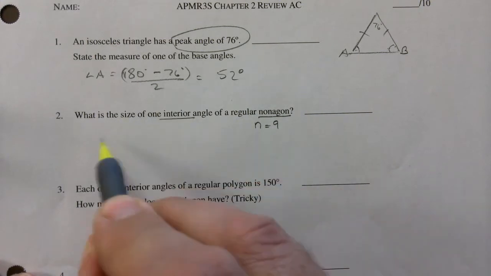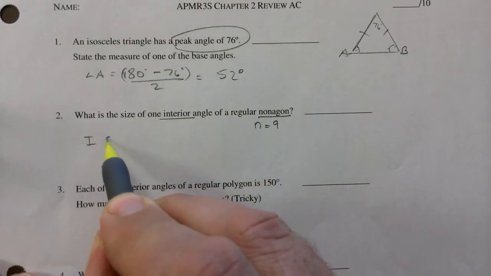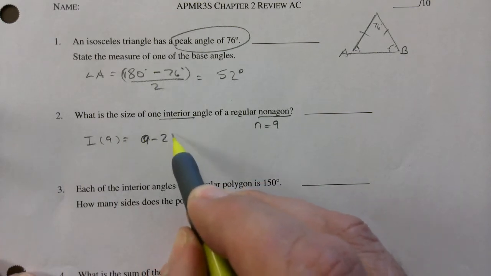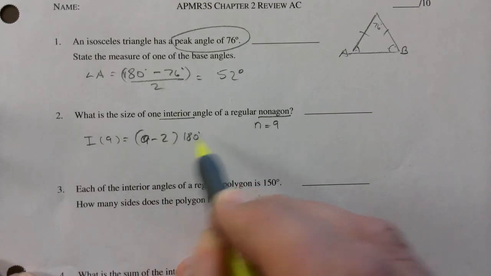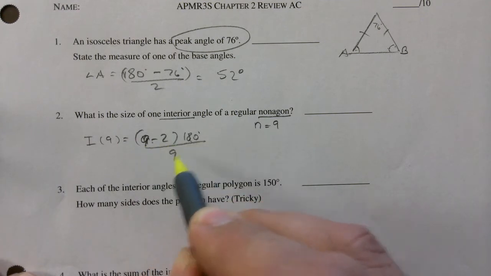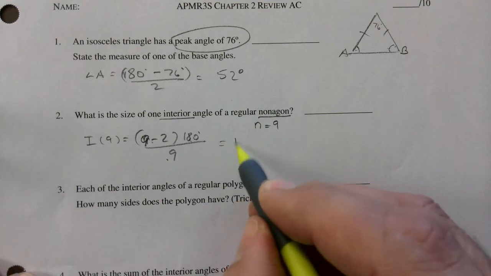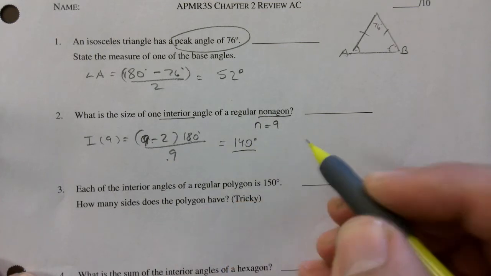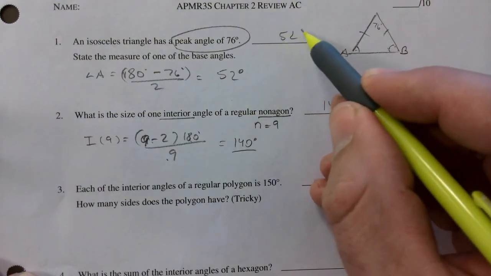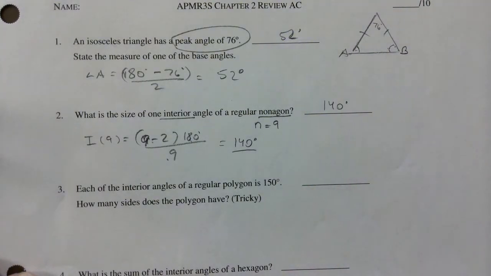So interior angle, that means they're calling for this. So the interior angle of a 9-sided polygon is 9 minus 2 times 180 divided by 9, right? Which is 7 times 180 divided by 9. And that's 140 degrees. Okay. So if you don't have time to write this down, at least write down the correct answer.